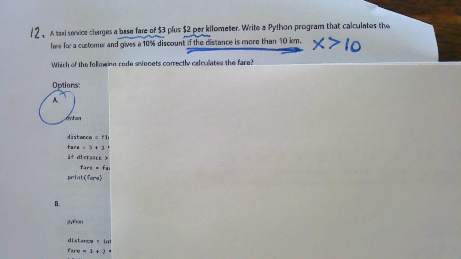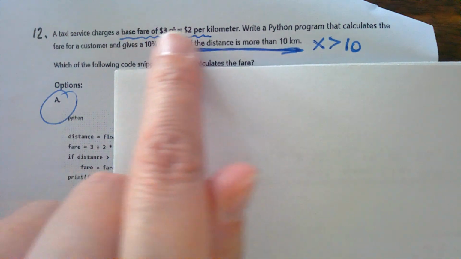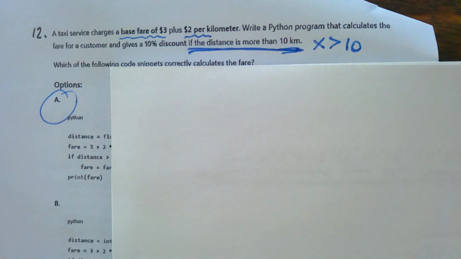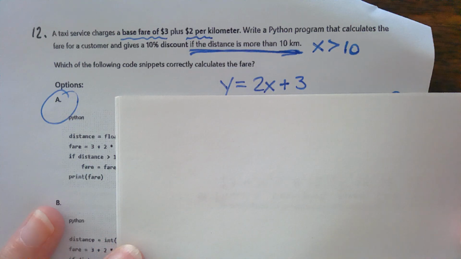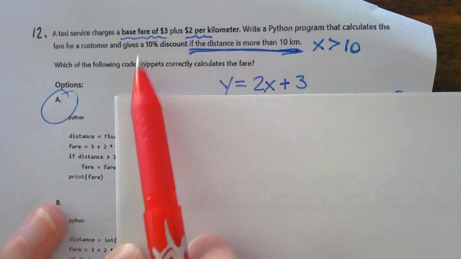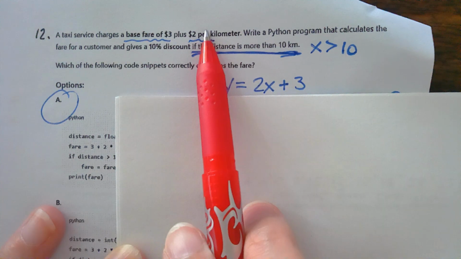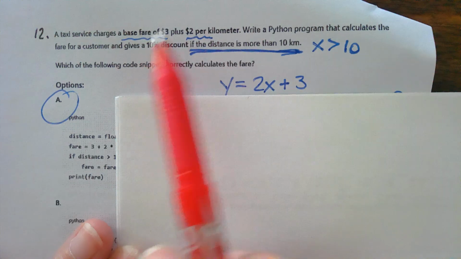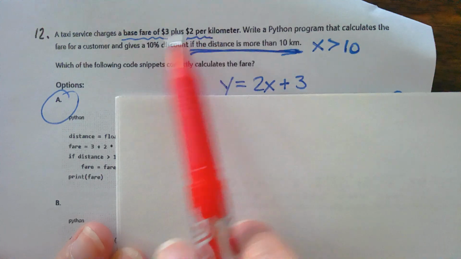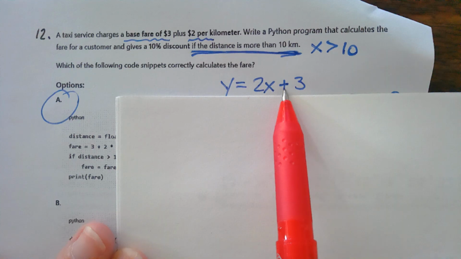A taxi charges a base fare of $3 and $2 per kilometer. Just this first sentence. Can you tell me the equation? Base fare of 3. Okay, what's your equation? Nathan, what did you say? Right, y equals 2x plus 3. You have to know how to write this. We did this type of question like 10,000 times. You're gonna be asked that on the exam, on EQAO. You have to know how to build the equation like that.